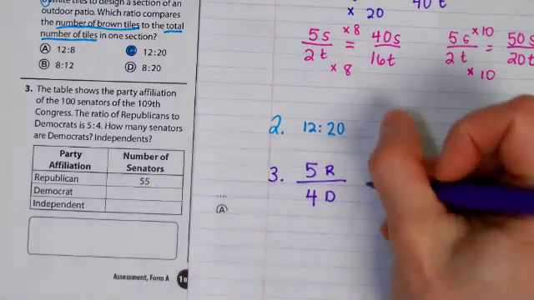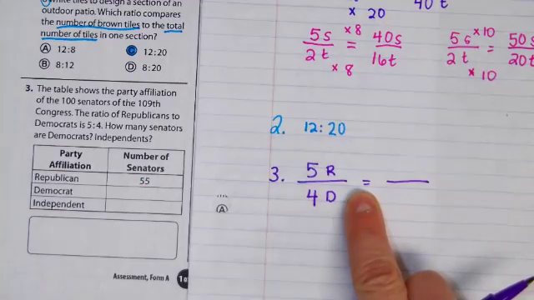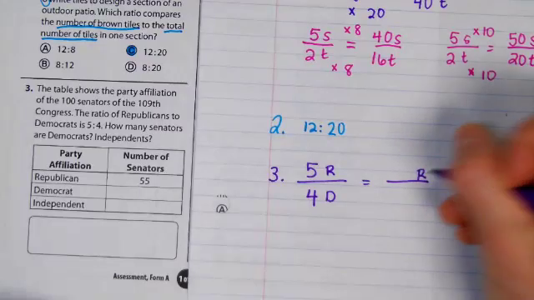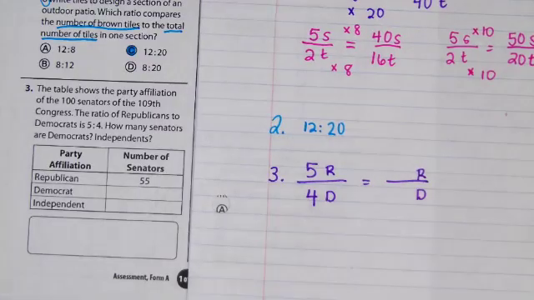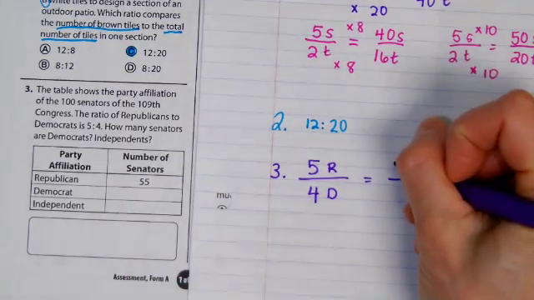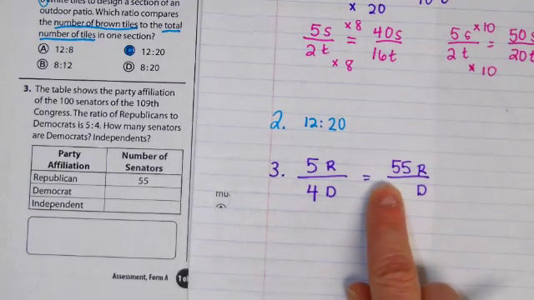So when I set this equal, when I'm not converting anything, I match up the units. I want Republicans to be here and Democrats to be here. So I know there are 55 Republicans. It tells me that in the table. So what I'm trying to figure out is how many Democrats.